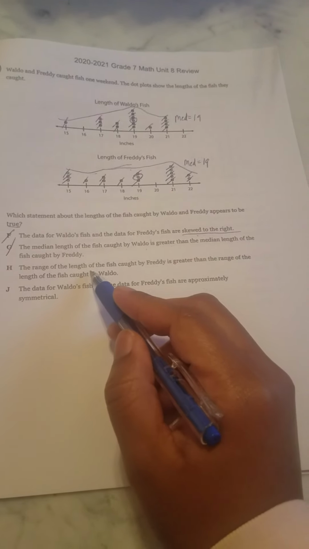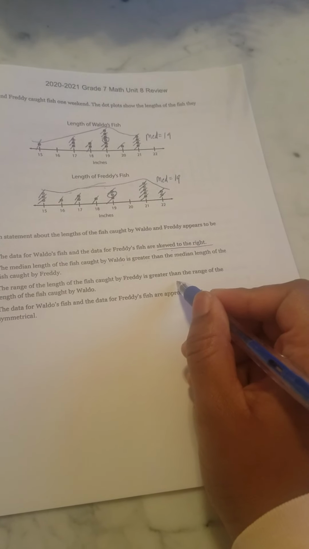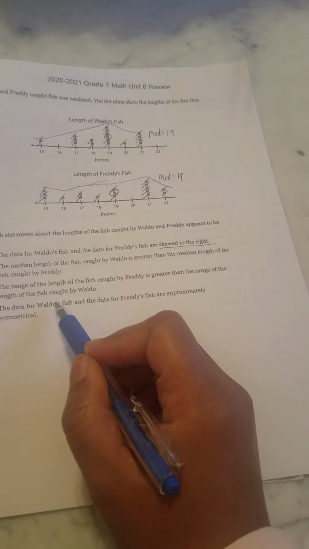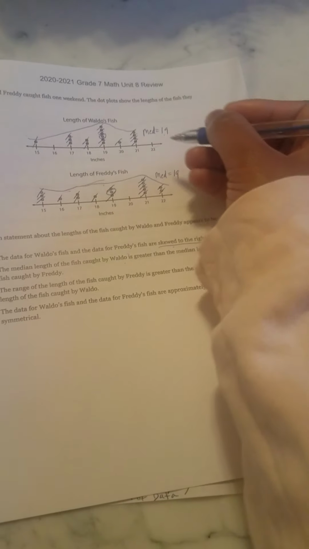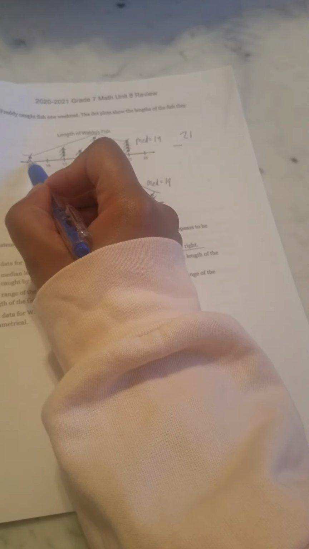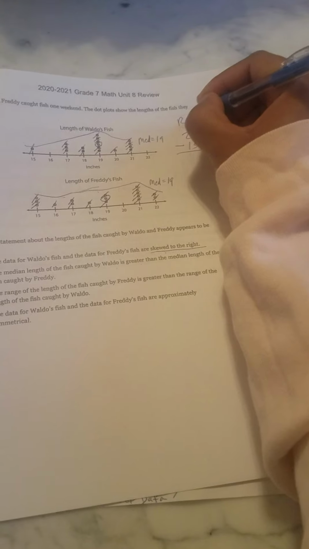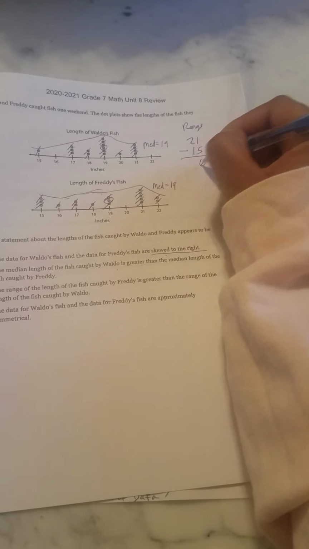Okay. All right, so H says that the range of the length of the fish caught by Freddie is greater than the range of the length of the fish that is caught by Waldo. Okay, so the range, remember, is the highest number minus the smallest number. So the highest number that I have a dot for is 21 minus the lowest number that I have a dot for, which is 15. Okay, and that is, again, how you find the range. If you subtract that, you will get 6.